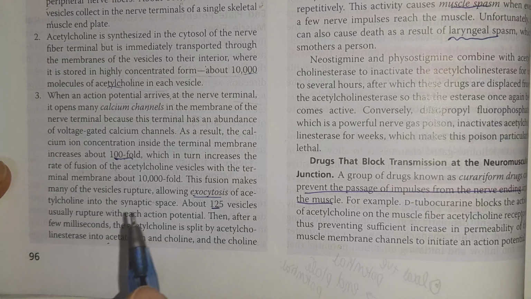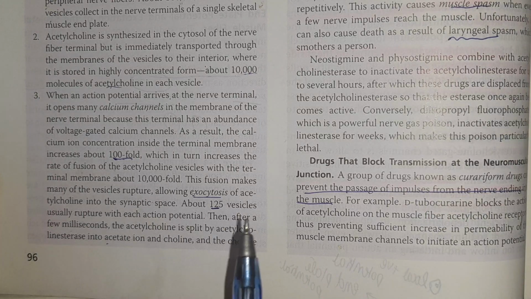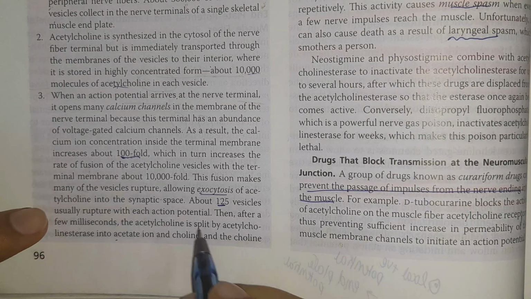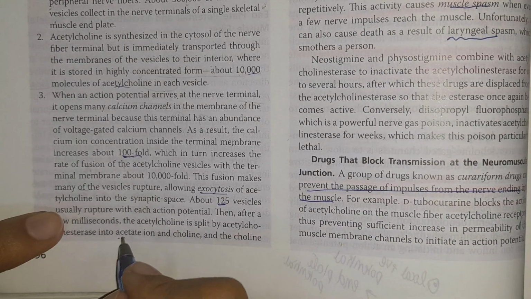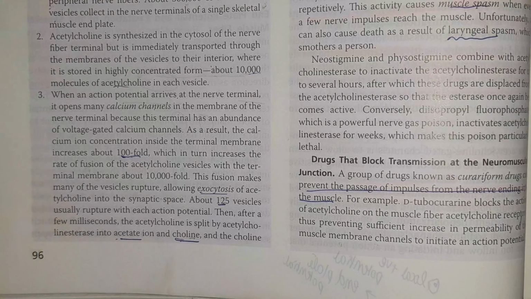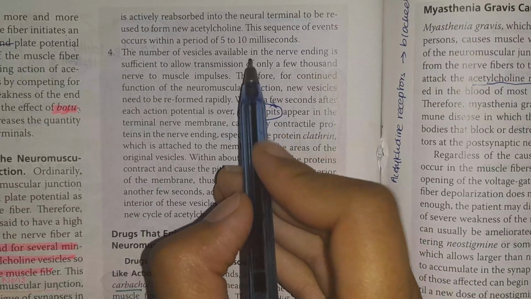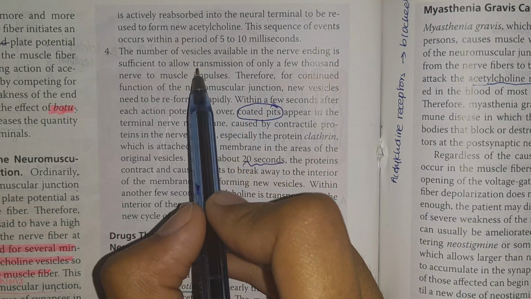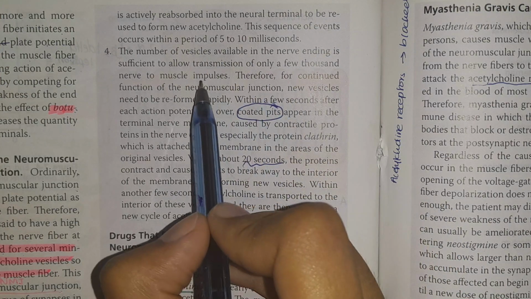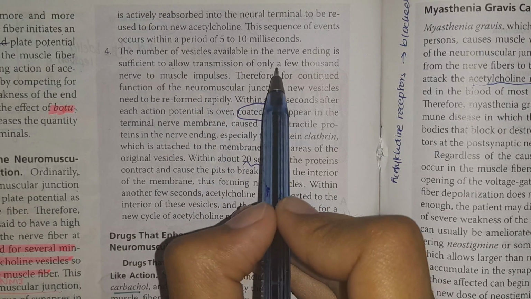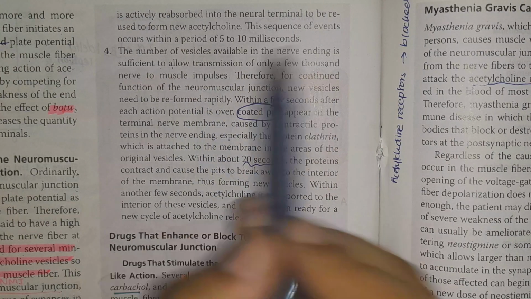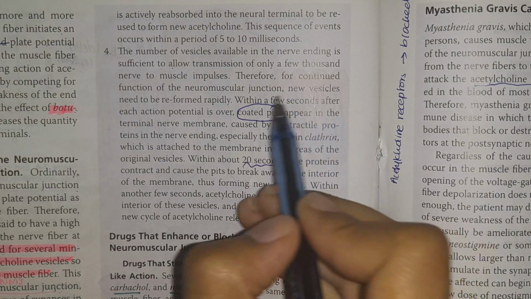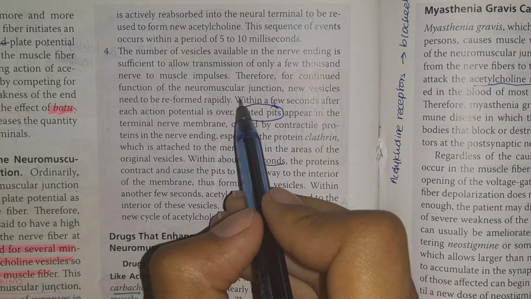The acetylcholine receptors will cause entry of 10,000 to 35,000 sodium ions. Now the acetylcholine is split by acetylcholinesterase enzyme into acetate and choline ions. So what will happen? The vesicles available in the nerve ending are usually sufficient to allow transmission of only a few thousand nerve to muscle impulses. Therefore, for continued function, we need new vesicles, and these new vesicles must be reformed rapidly.